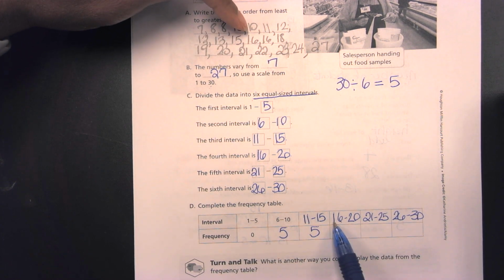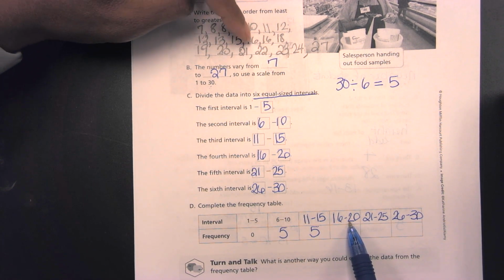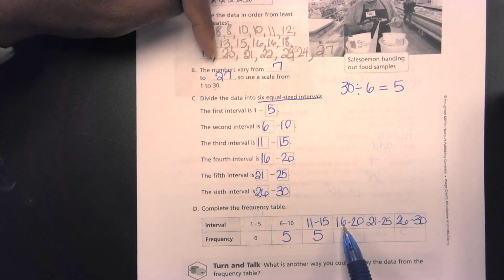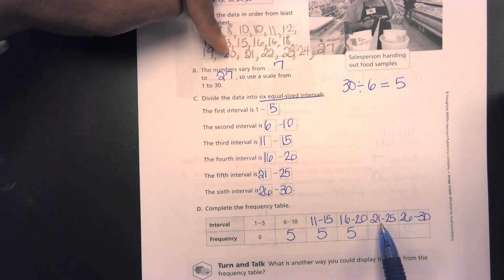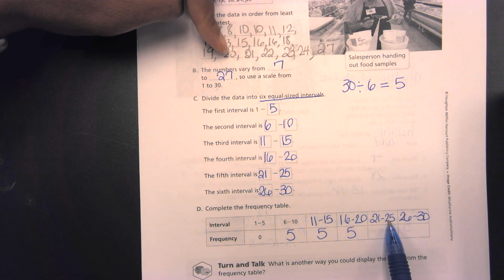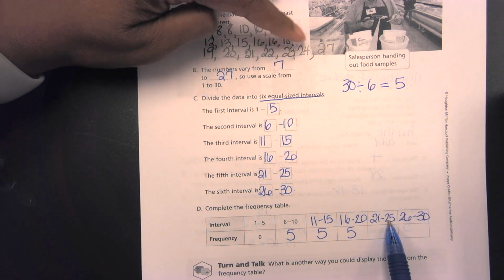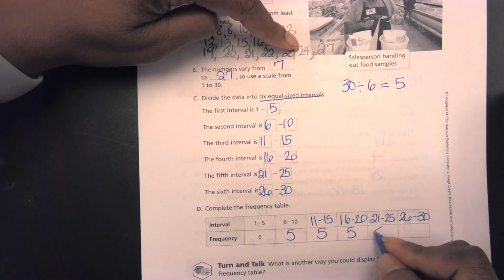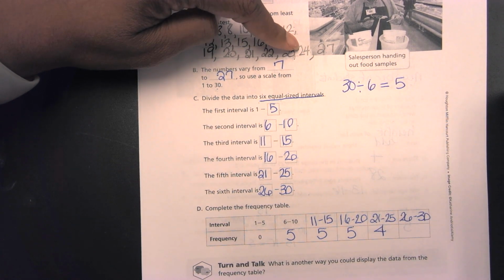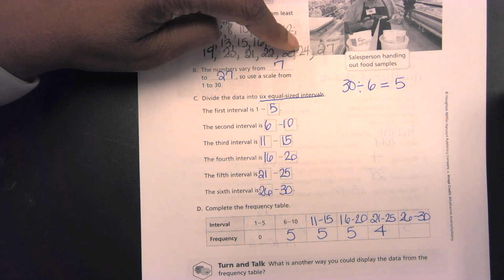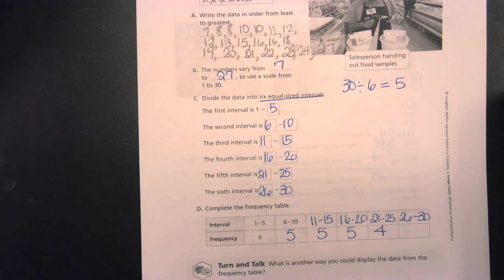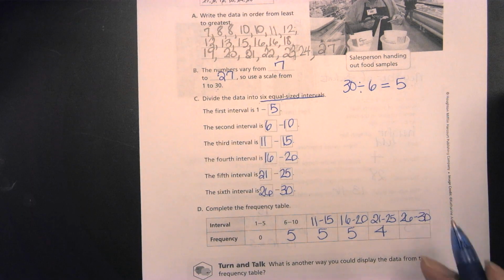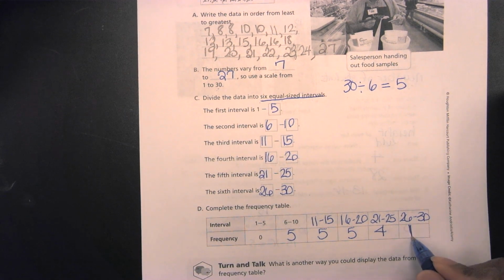The numbers that fall in between 16 to 20, 5. The numbers that fall in between 21 to 25 will be 4. And then lastly, the numbers that fall in between 26 and 30 is going to be 1, which is going to be 27.